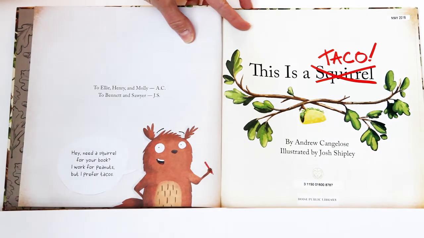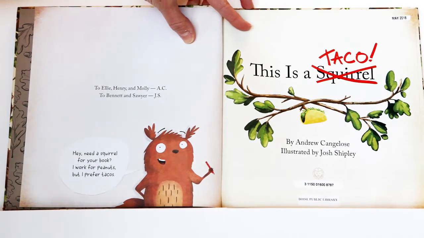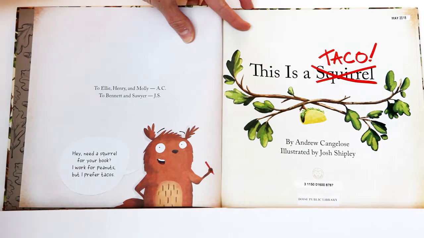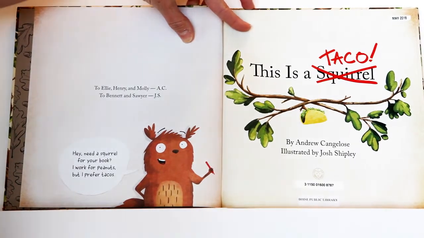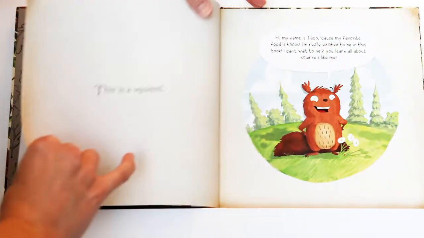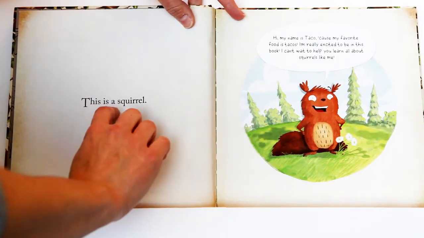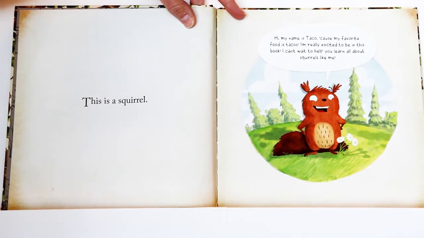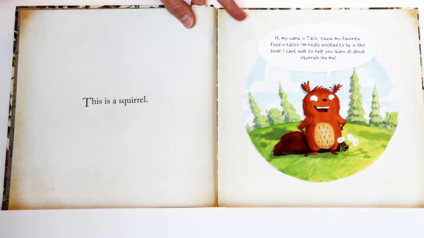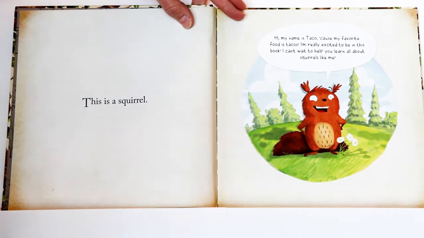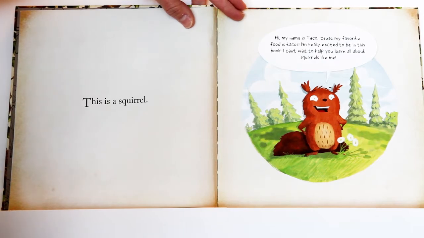Hey, need a squirrel for your book? I work for peanuts, but I prefer tacos. This is a squirrel. Hi, my name is Taco because my favorite food is tacos. I'm really excited to be in this book. I can't wait to help you learn all about squirrels like me.